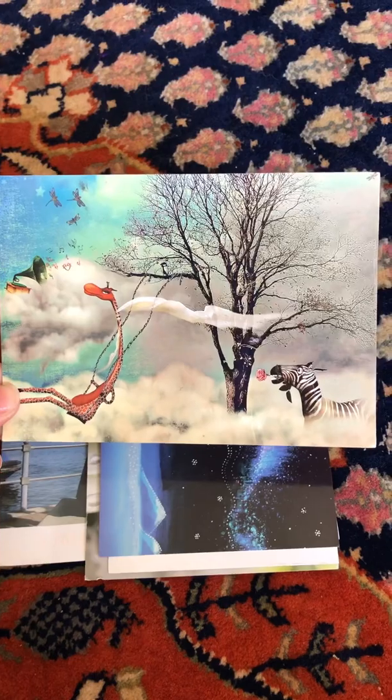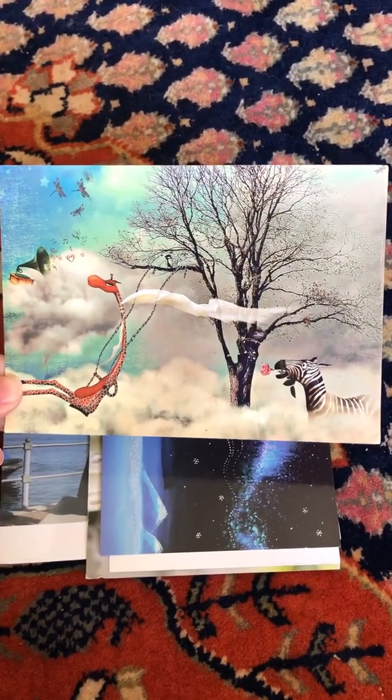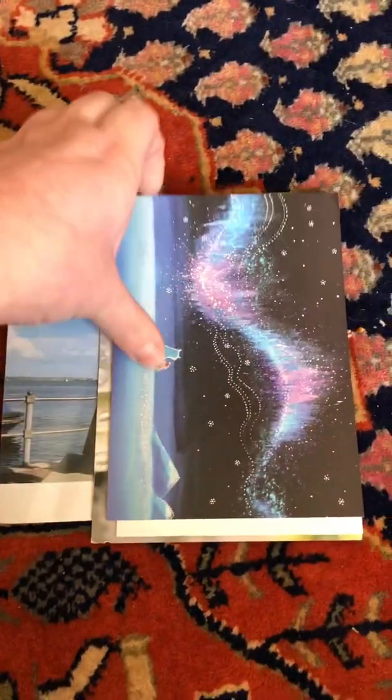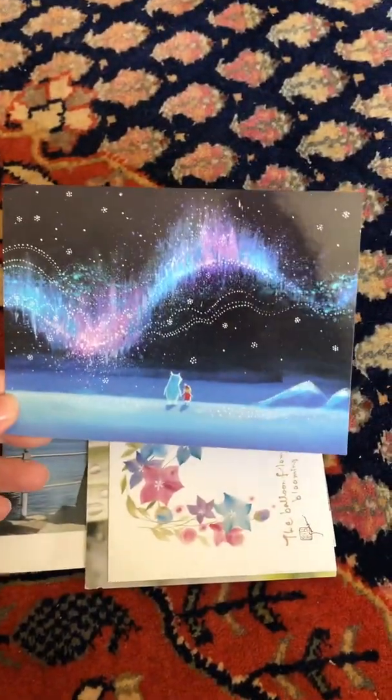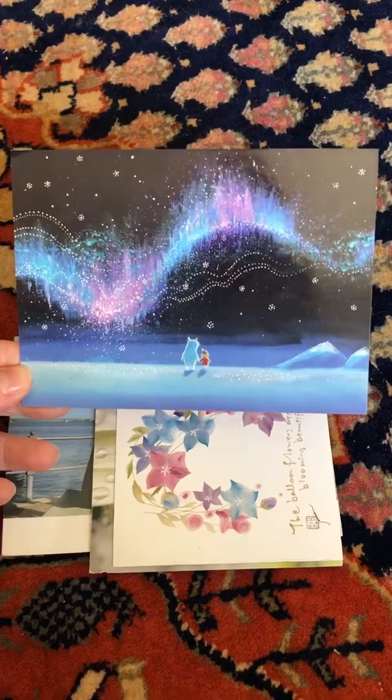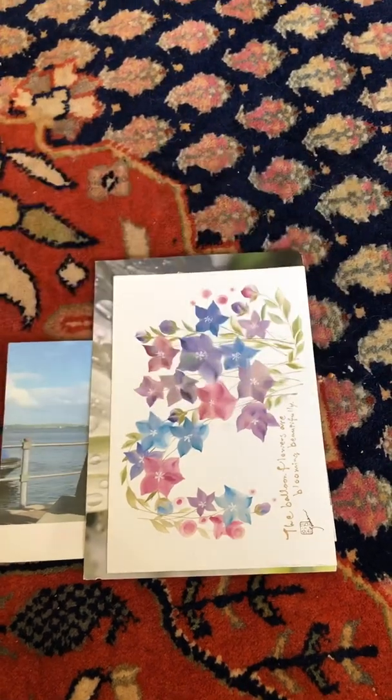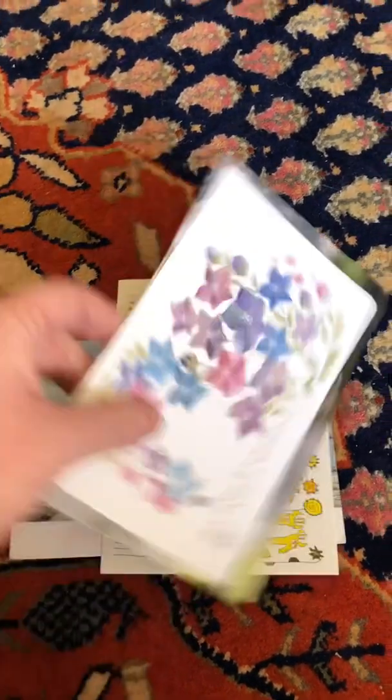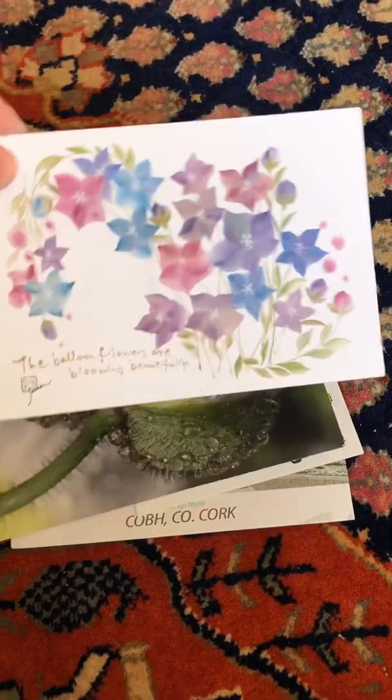And I've got this one here, so have a look what you can see on it. Then got this one here. Got this one.